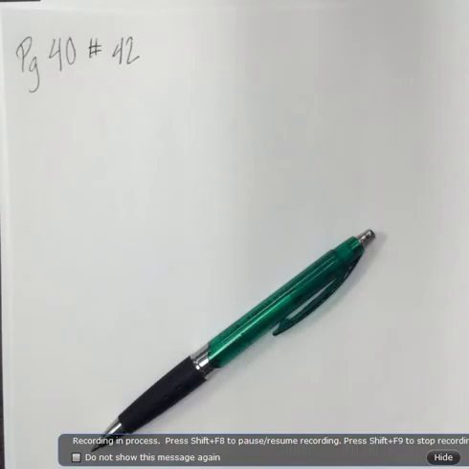Alright, this provides the solutions for the two problems that you were assigned to complete by Wednesday. This is number 42 and number 44 from page 40 and page 41.